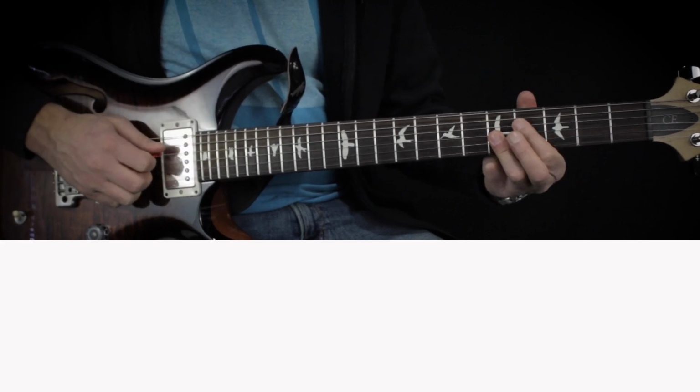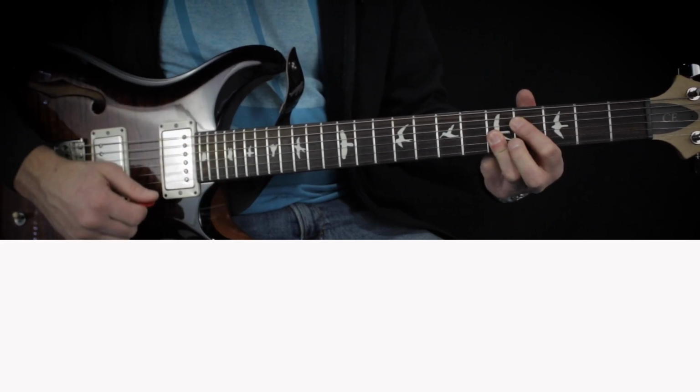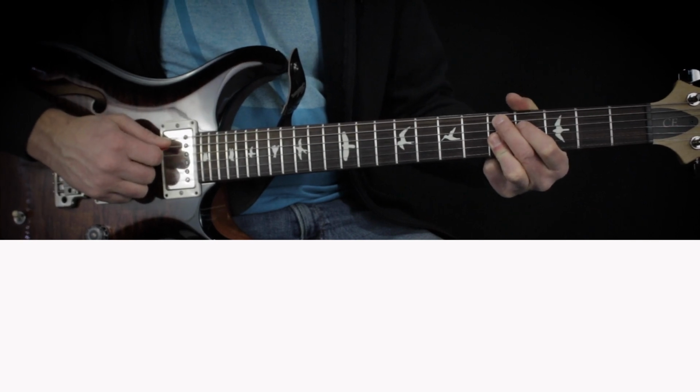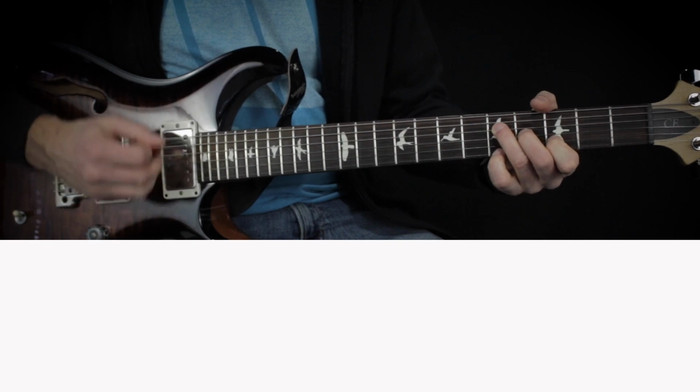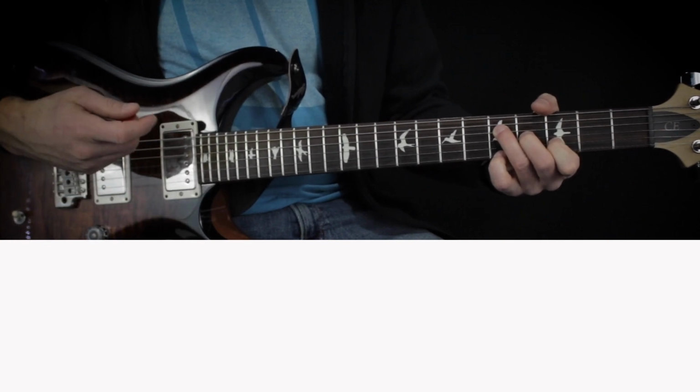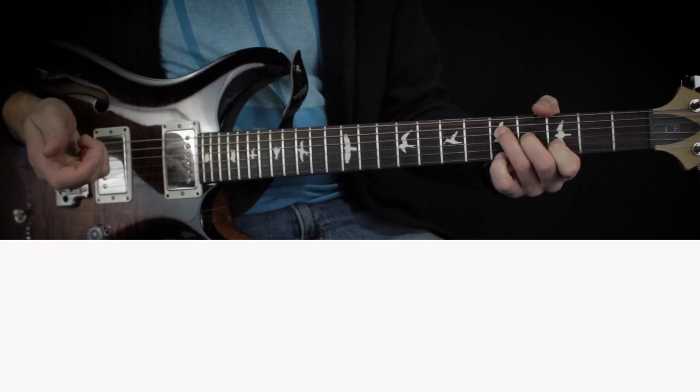So in our case, if I'm calling this F sharp half diminished, I'm thinking of that really as a D9 chord, which is the 5th of G, which is what the next chord is. So it's just kind of setting the ear up for that change.